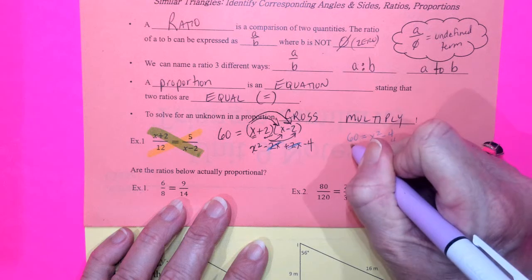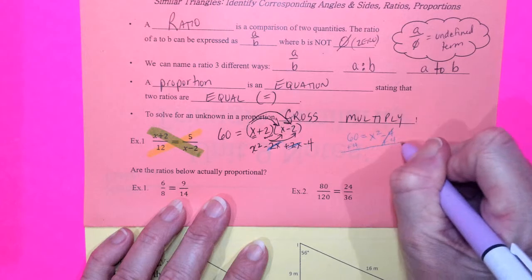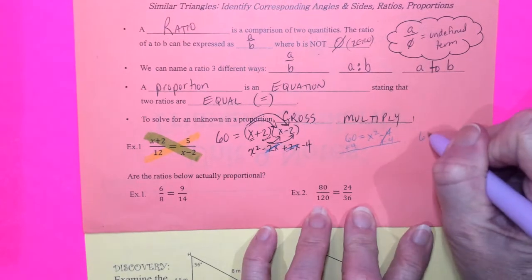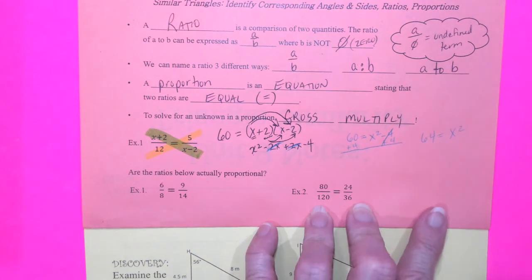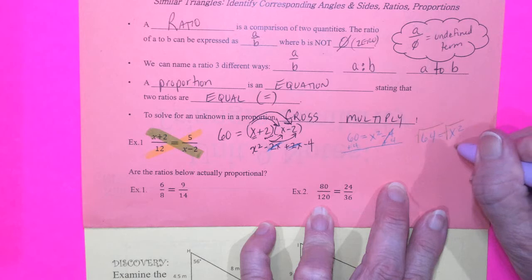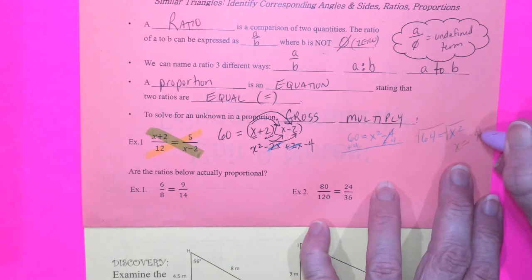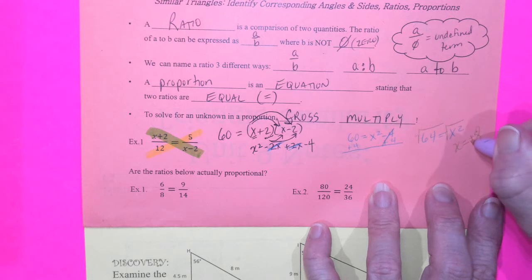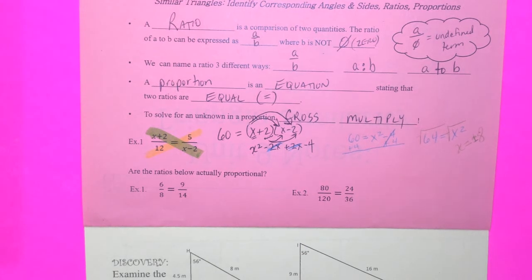Add 4 to both sides to get rid of that, and you have 64 equals x squared. You don't want x squared, you want x. So the opposite of a square is a square root, and x equals 8. So you actually could say plus or minus 8, right? Because negative 8 times negative 8 is a positive 64, and positive 8 times positive 8.